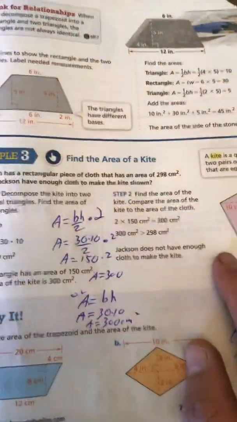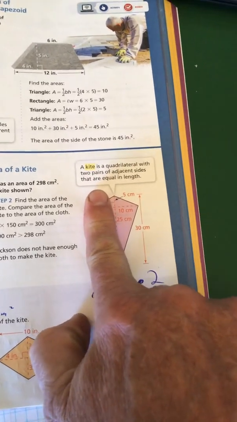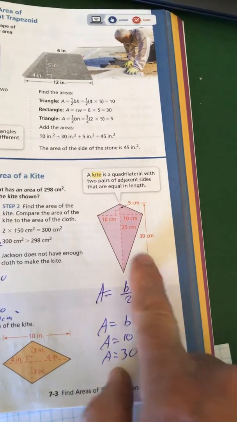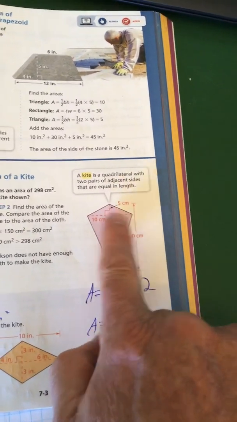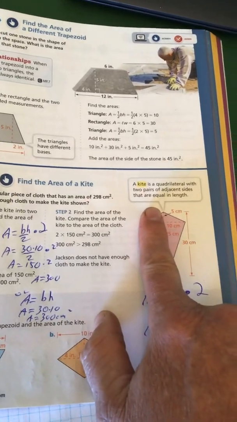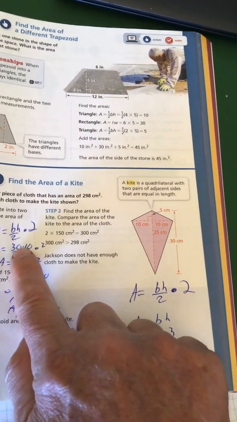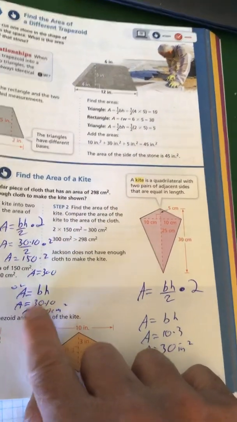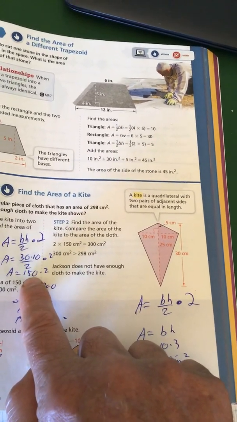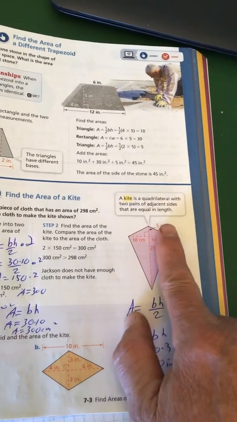And then over here, kites. Well, if you just cut this in half, there's one triangle. You have to add up 5 plus 25, so the total base is 30 and the height is 10. So for one triangle, the area is base times height divided by 2. 30 times 10 divided by 2 is 150, but then I multiply by 2 because this triangle is the same as this triangle.